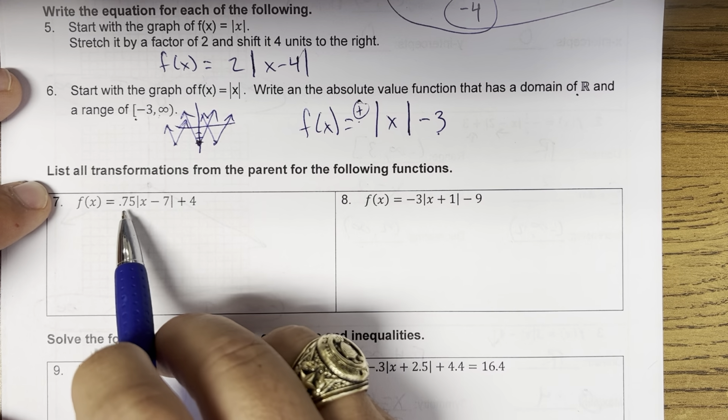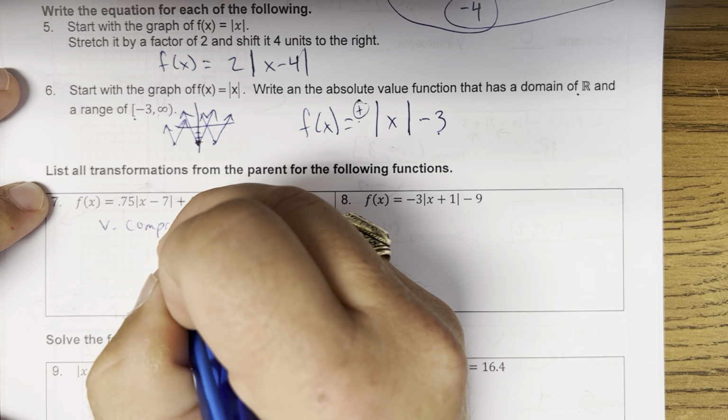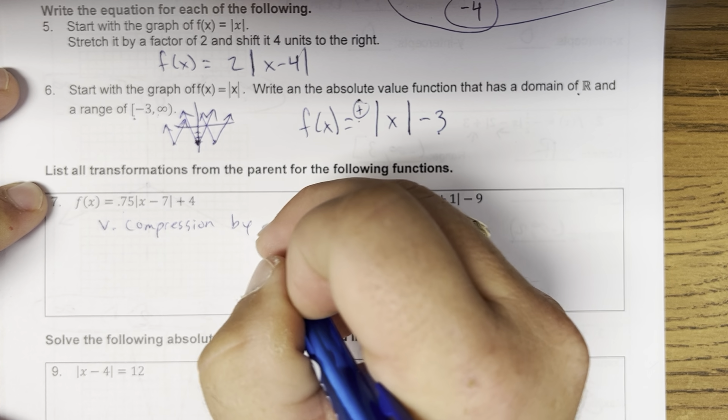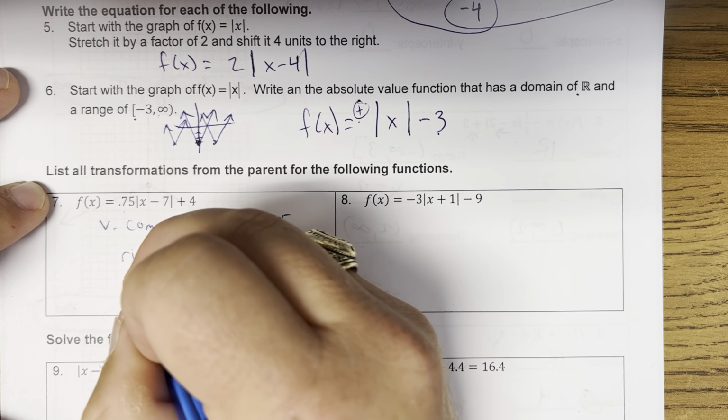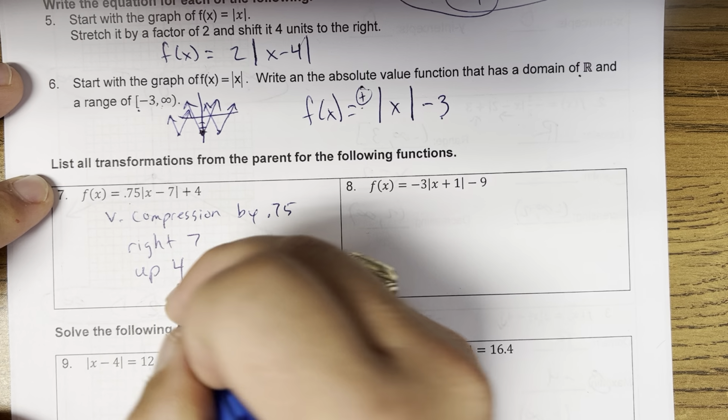List all transformations. 0.75 is between 0 and 1, so we're going to have a vertical compression by the 0.75. We're going to go to the right 7, because that -7 goes to the right, and then +4 is going to go up 4.